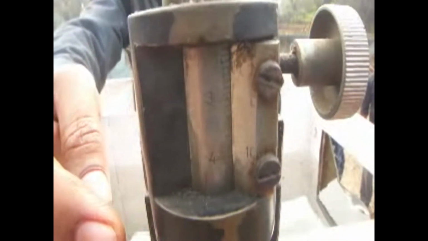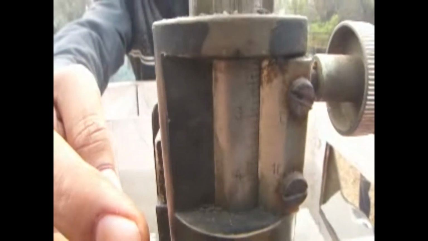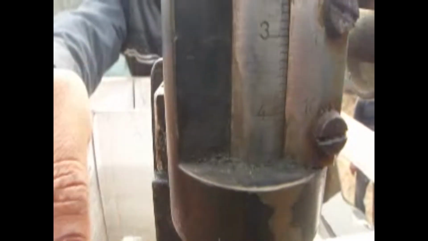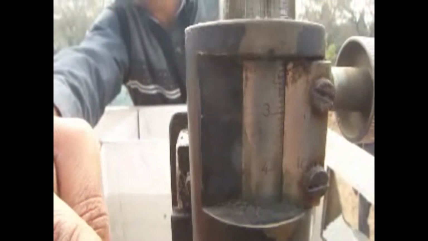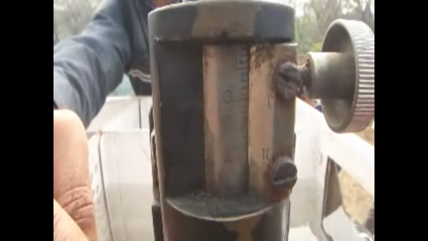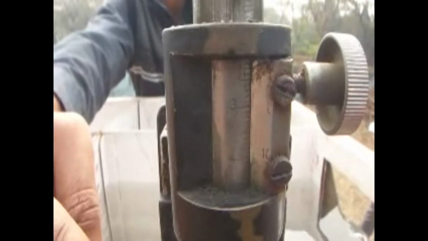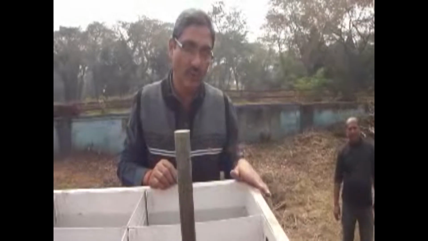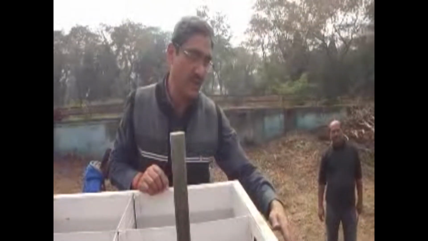So the main scale reading is 12.9, and in the vernier scale you can see the 8th division is matching properly. So it is 12.98, the head of water. But we need to find out what the reference for this 12.98 is. So we will find out at the last. Let us see how much water it is delivering per unit time over this crest. You can see it is at exactly 55 liters.